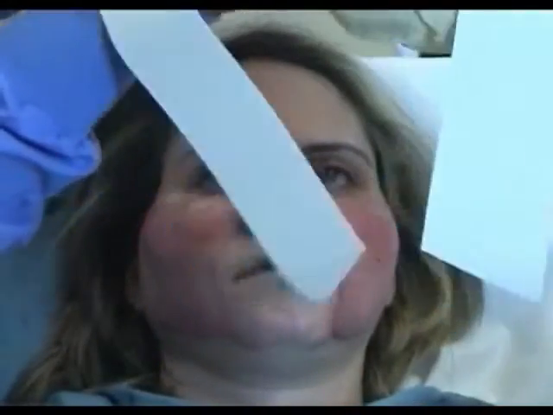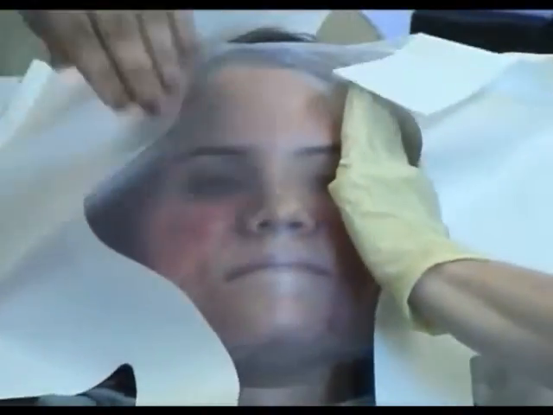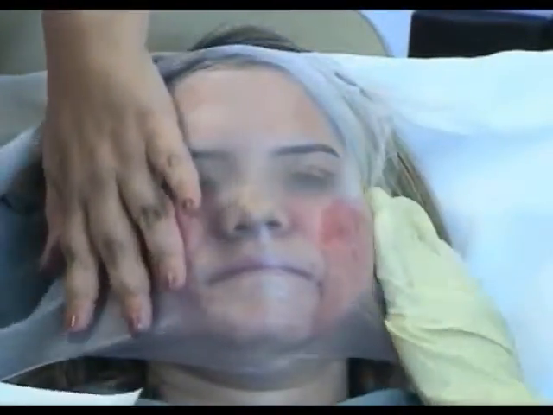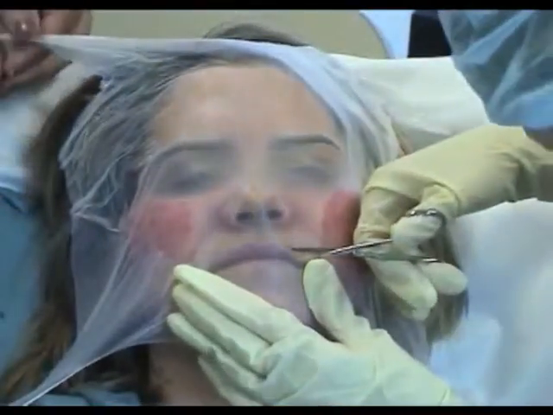Following the procedure, an occlusive dressing is applied. Here, a Cylon dressing is being applied over the resurfaced area. The Cylon dressing is stretched over the area, and then incisions are quickly made over the nose, mouth, and eye areas.